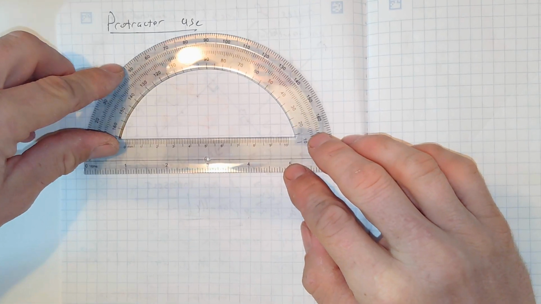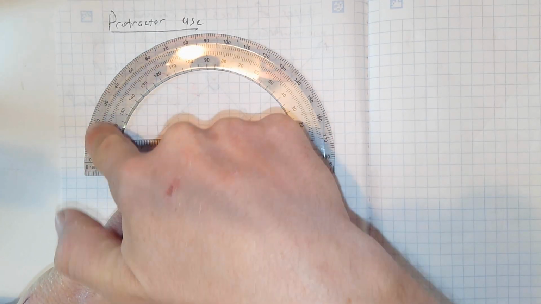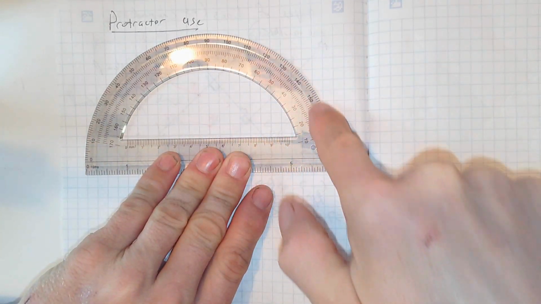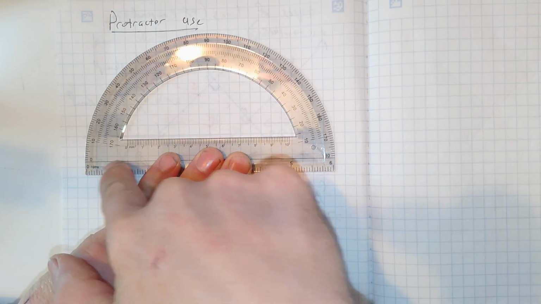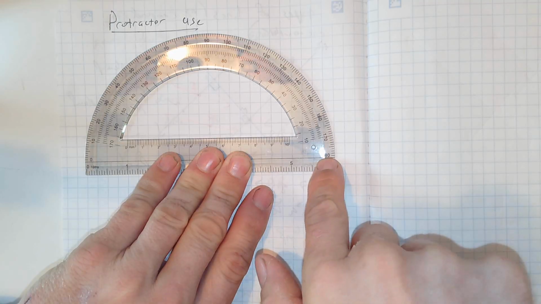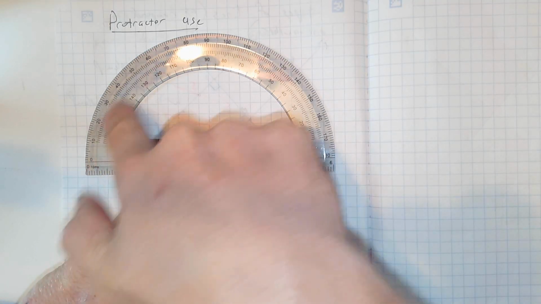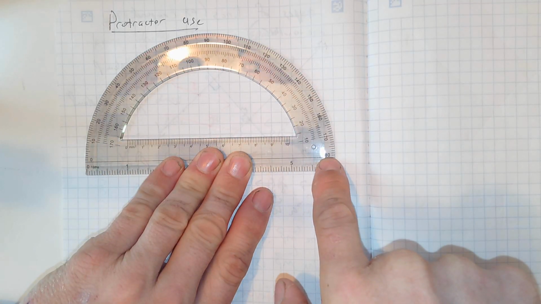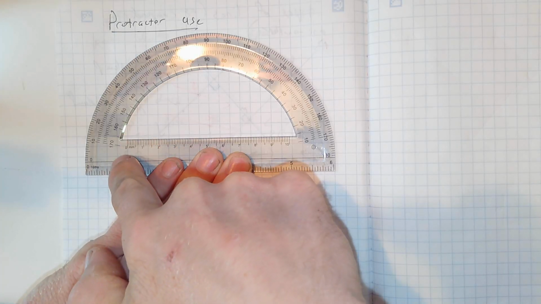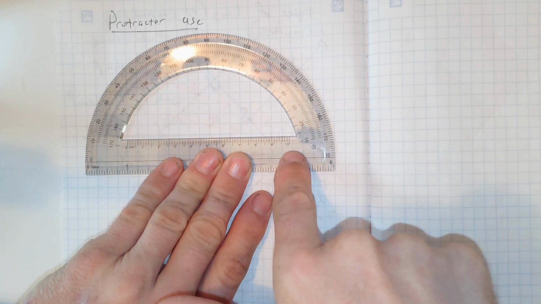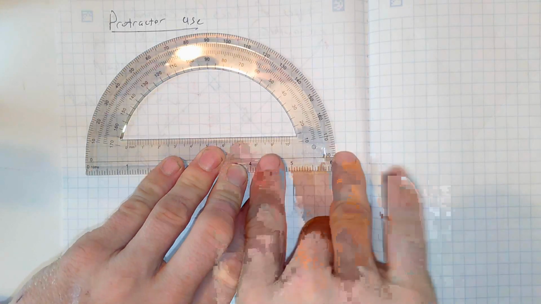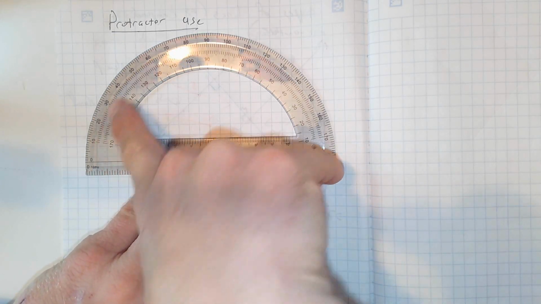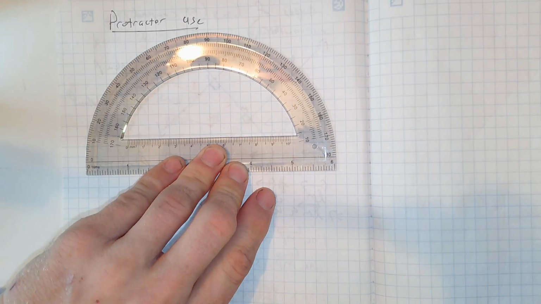Okay, so you might notice on the arc edge, it has these numbers on the outside and on the inside scale. The outside scale goes from 0 to 180, and the inside scale goes from 180 back to 0. So they're the same scale, but it's a different starting point for the angle, and you'll see here what I mean by it in a second.